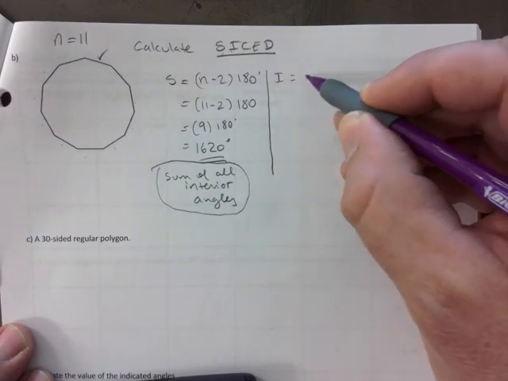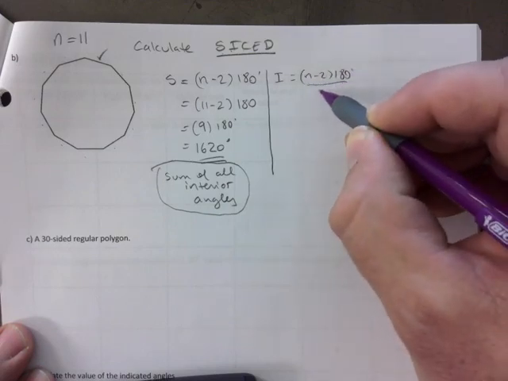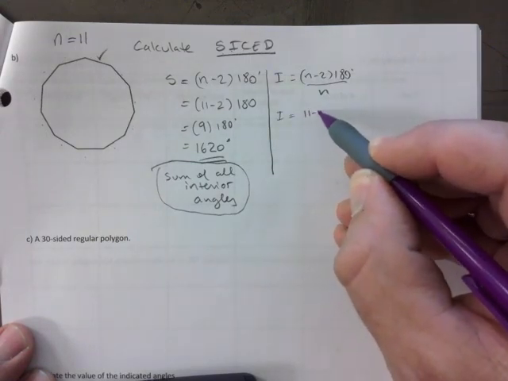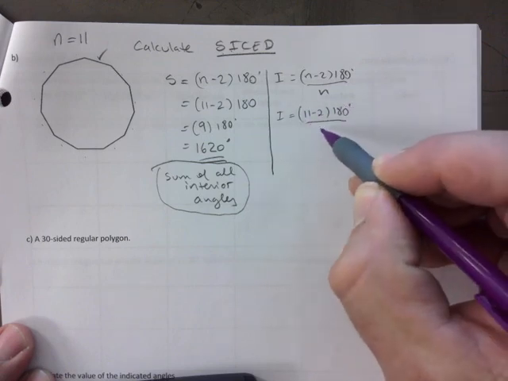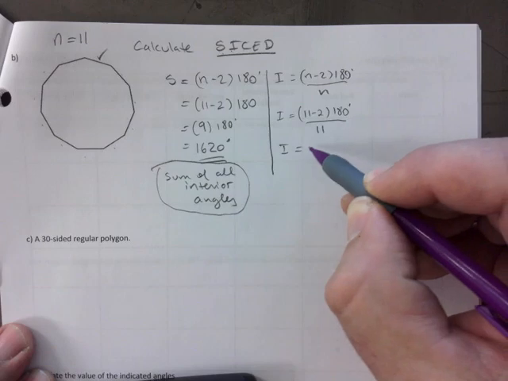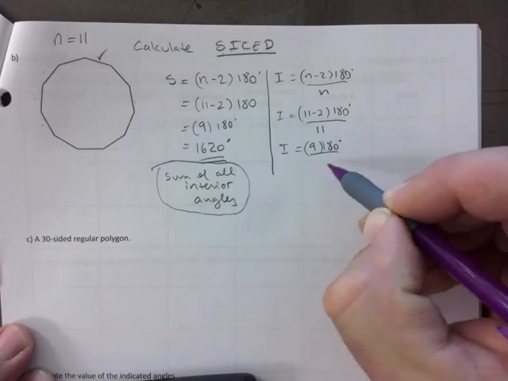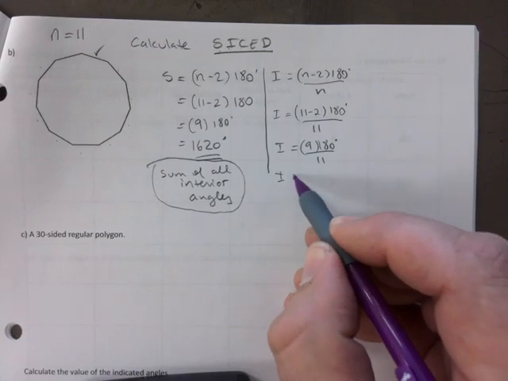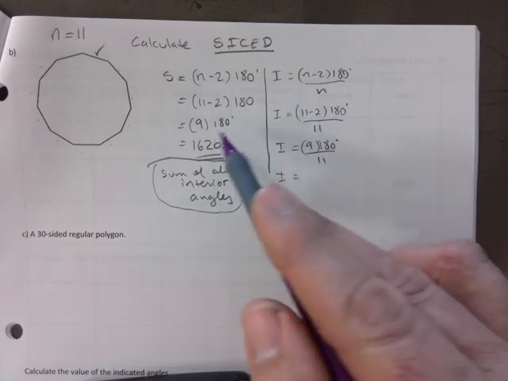The interior angle calls for this formula. So that's 11 minus 2 times 180 over 11. And so basically, I don't know how fast you're writing this down, but the 9 times 180 is the same as before.